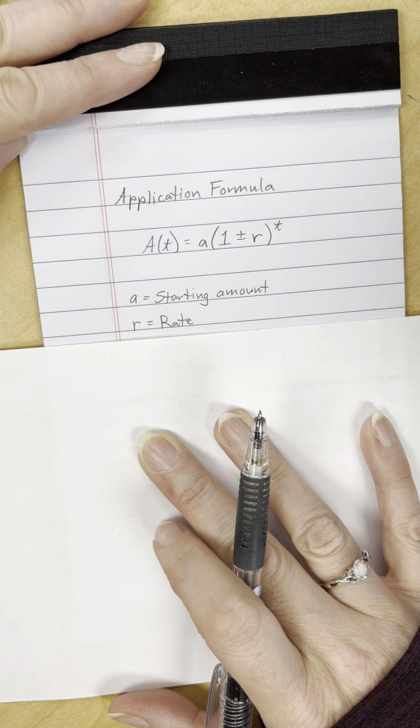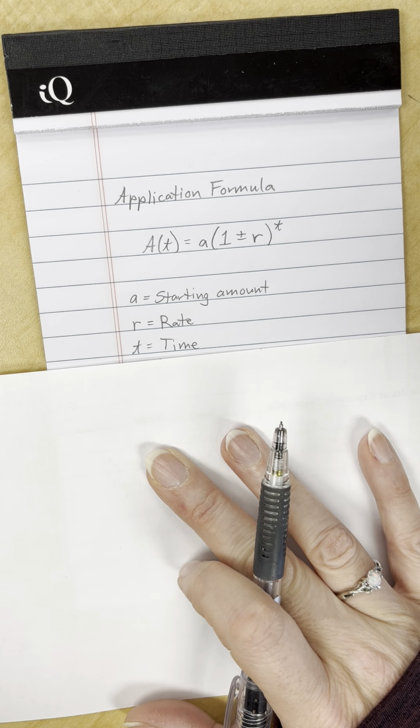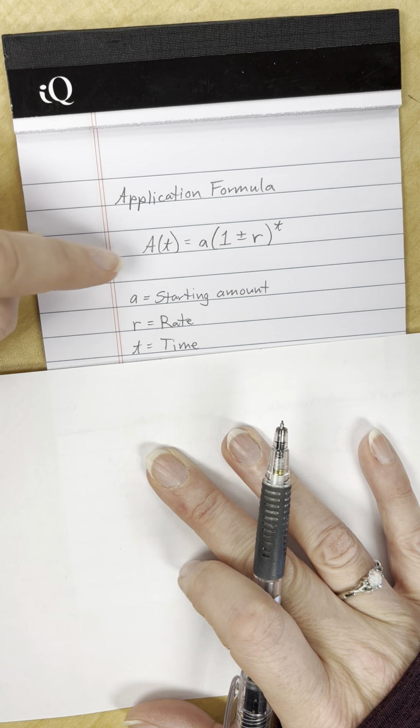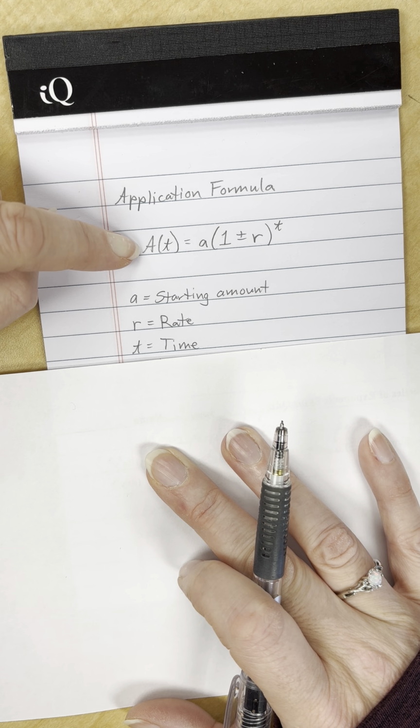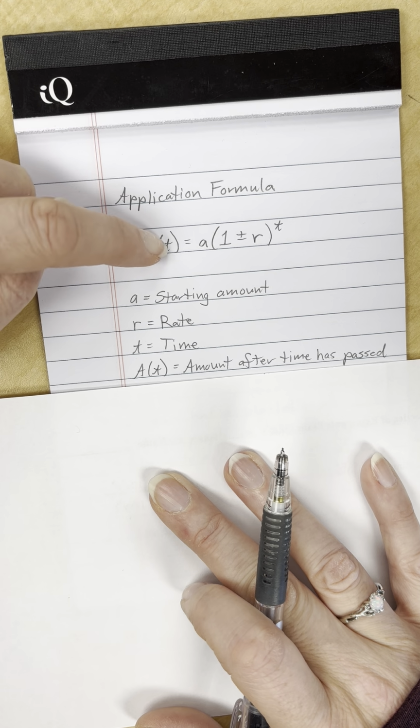What's T? T is always time, congratulations. Whether that's years or minutes or whatever, depends on the problem, but it is definitely going to be time, which means what is this? This is A of t. Again, this is a variable, this is function notation, A of t. This is going to be the amount after time has passed.